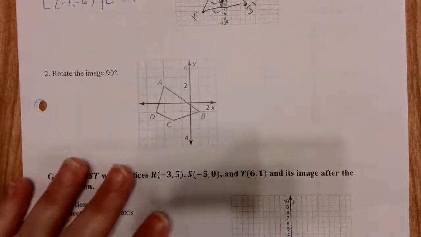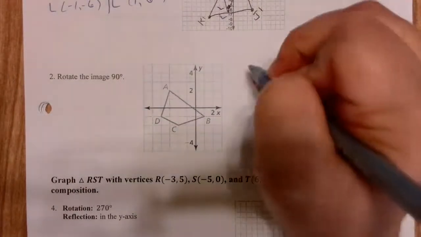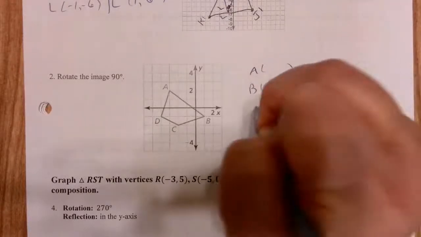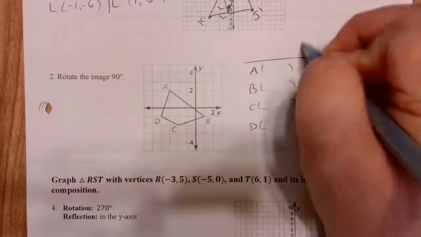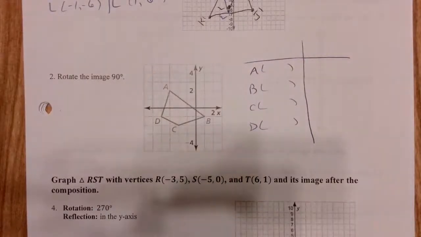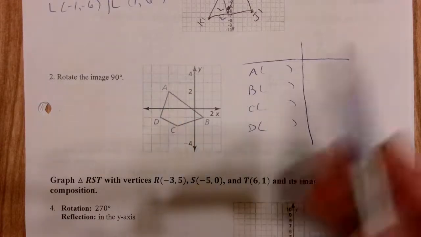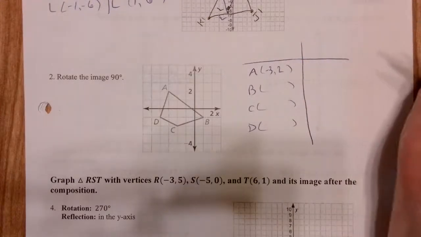Alright, so this one is very, very similar to this one, except here, notice they don't tell you A, B, C, D. You have to find those numbers yourself. So, where is point A? It's at -3, +2. Left 3, up 2.